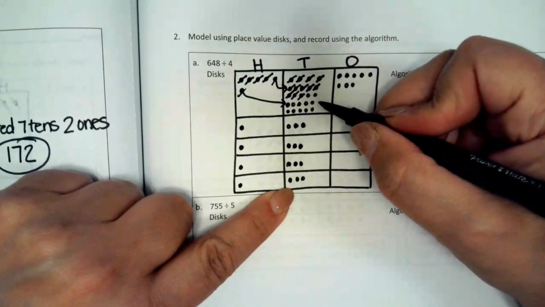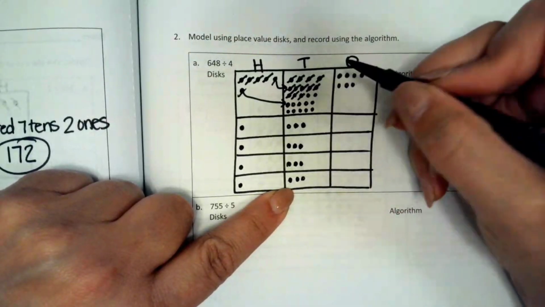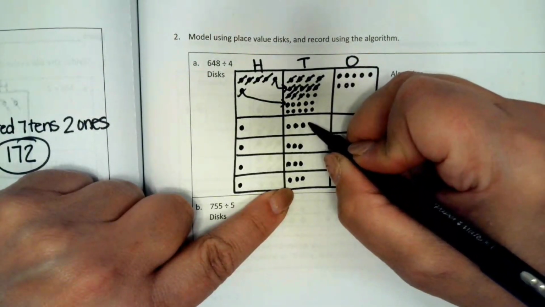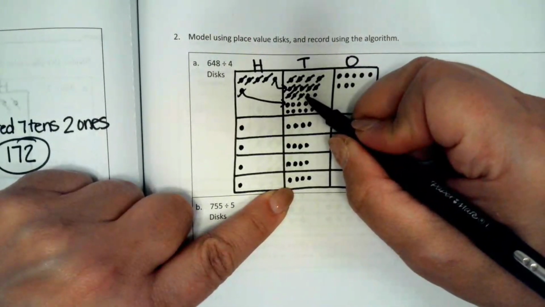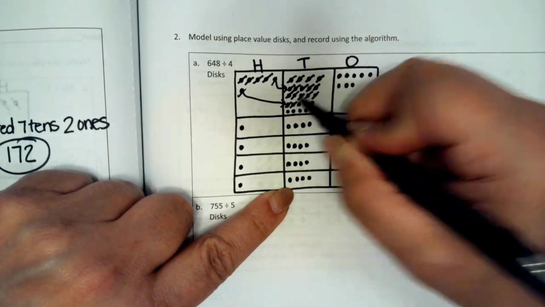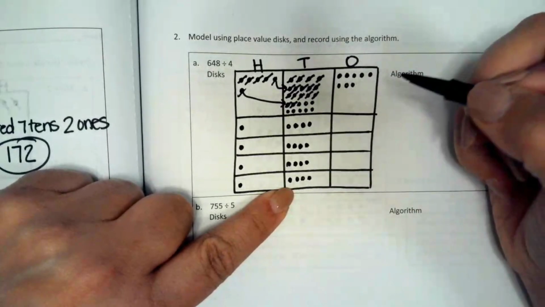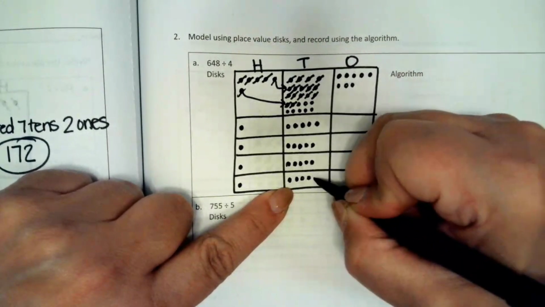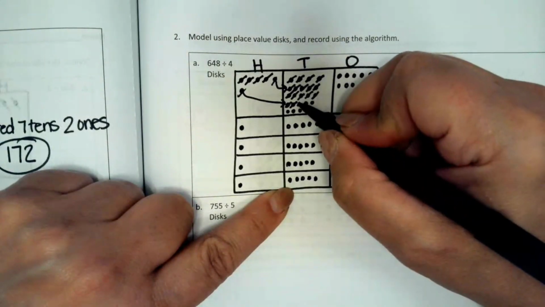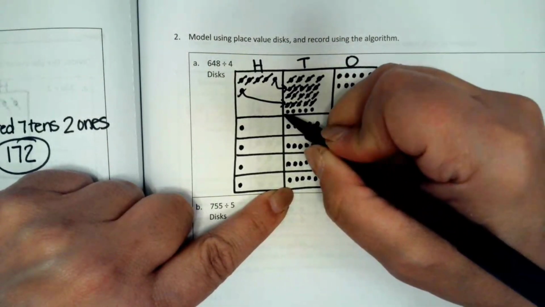Can we go again? Yes, there's still a lot more discs in the tens. 1, 2, 3, 4. Cross off 4. Let's go again. There's still more. 1, 2, 3, 4. Cross off 4.